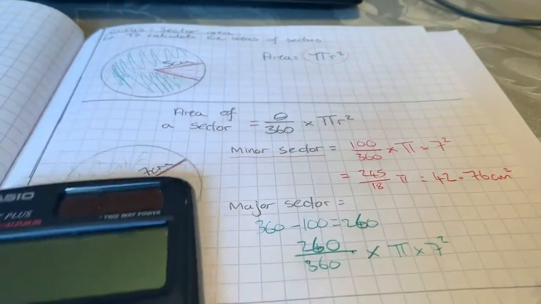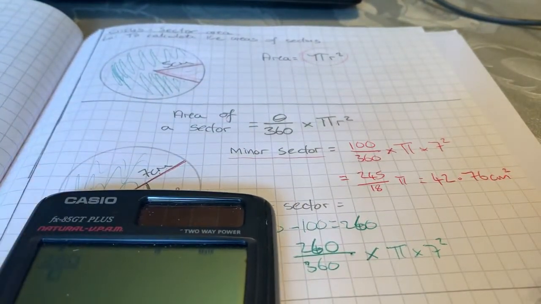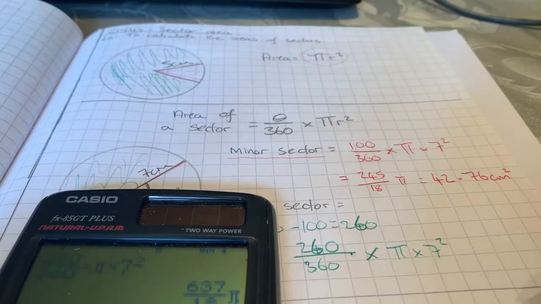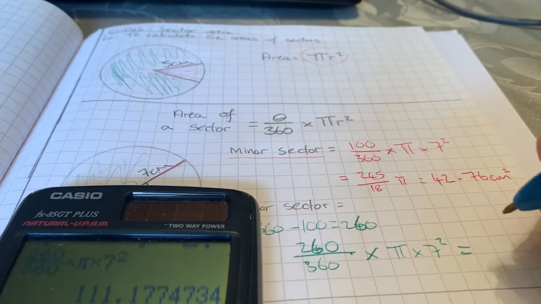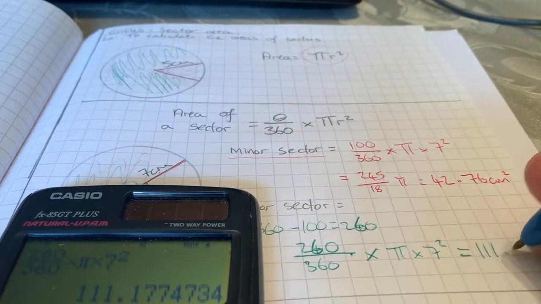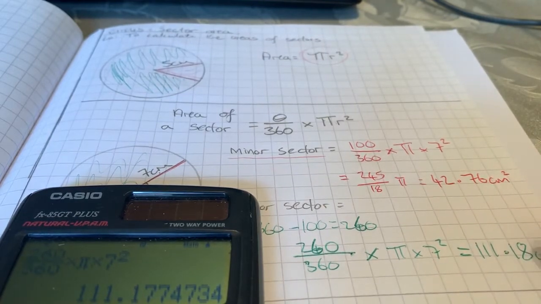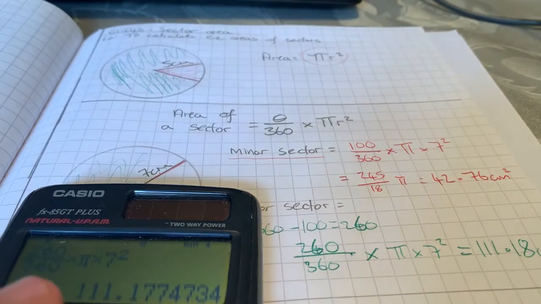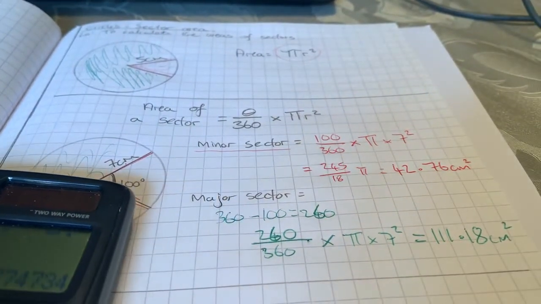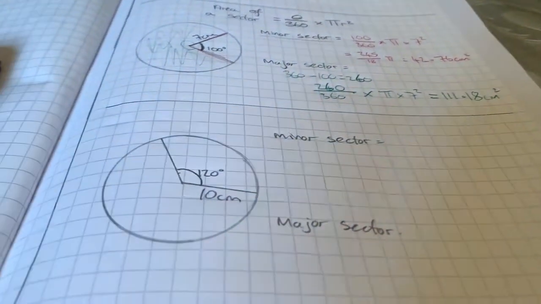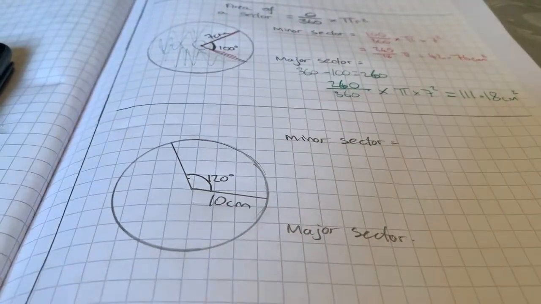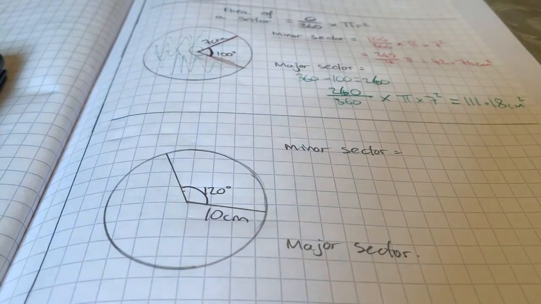So you put that in your calculator, and you do get it in terms of pi. I'm not going to write it down this time, but we want our answer, and we get 111.18 centimeters squared to 2 decimal places. Okay, so that's area of a sector. I'm going to put this on here, give it a go, pause it, and then I'll go over the answer in a moment.